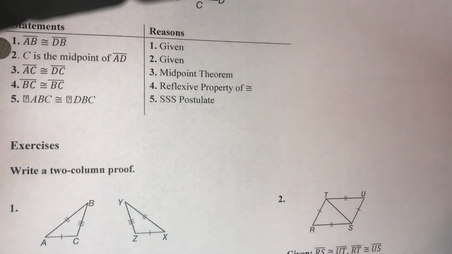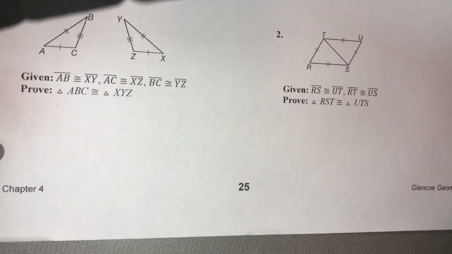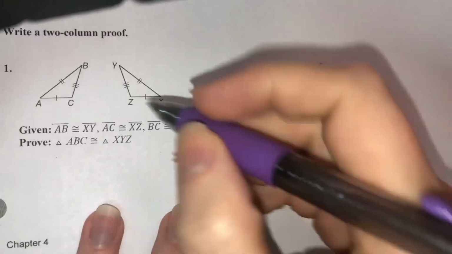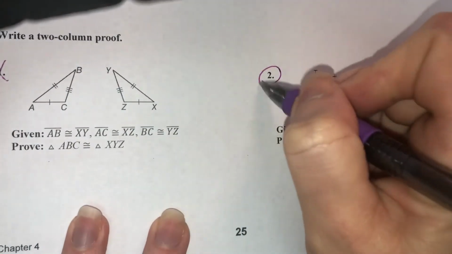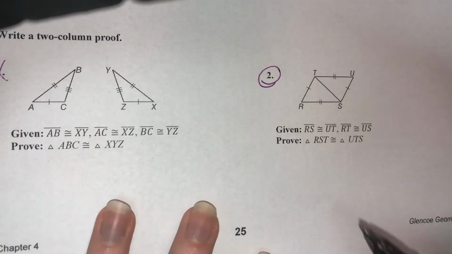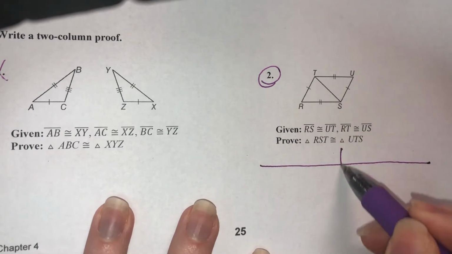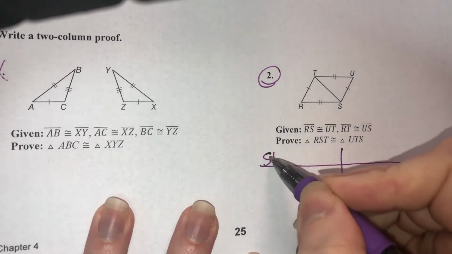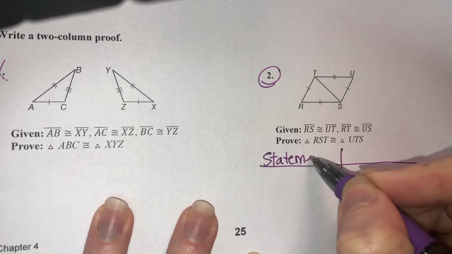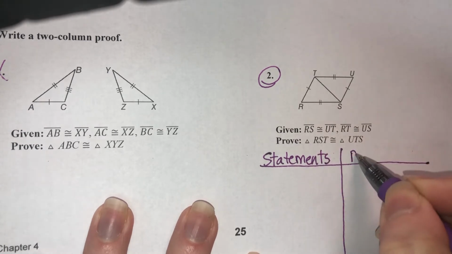So let's look at an example proof of this postulate. We're going to skip number 1 here, we're going to do number 2. So I'm going to draw a little T-chart to begin with, statements on one side and reasons on the other.